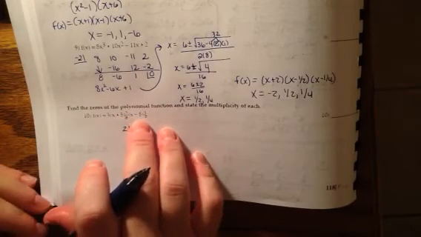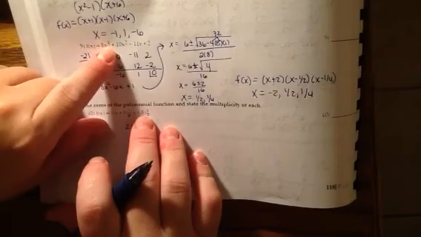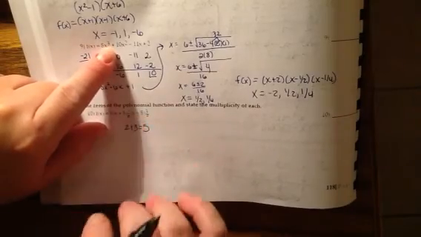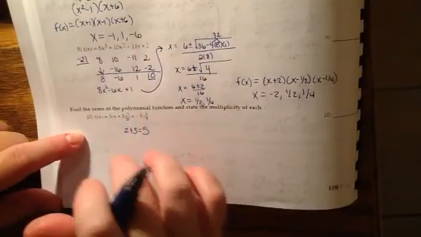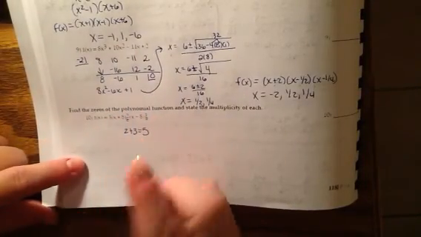If it wasn't in factored form, you would just go, like up here, for example, the degree is 3 because 3 is the biggest power. This is multiplied out already. If you were to multiply this out, you would end up getting x to the 5th.